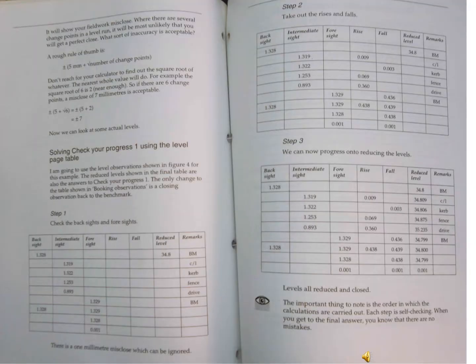One way is chain point calculation, when we are changing the point: plus or minus 5 millimeter times the square root of the number of chain points. So this way we use the rule of thumb method to calculate for the chain point. So it is plus or minus 5 millimeter times the square root of the number of chain points. If the chain point number is 6, then that will be plus or minus 5 times the square root of 6. So that will be calculated, and it will be around plus or minus 7 millimeter.